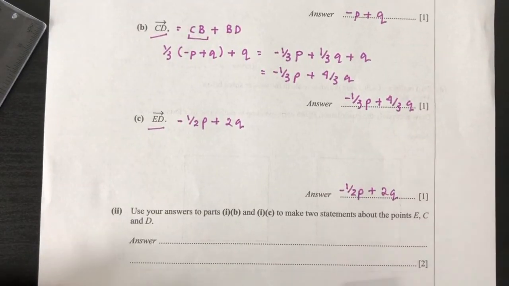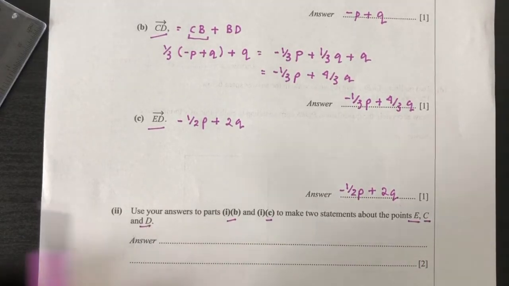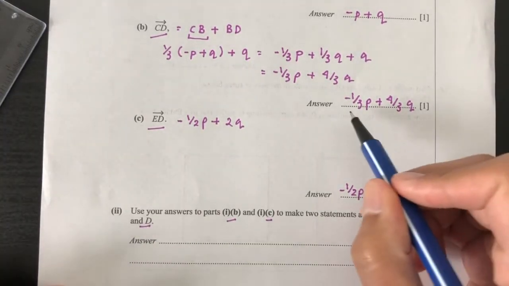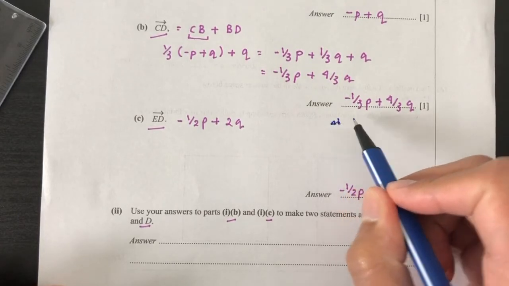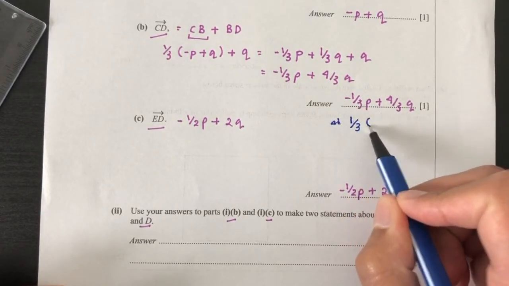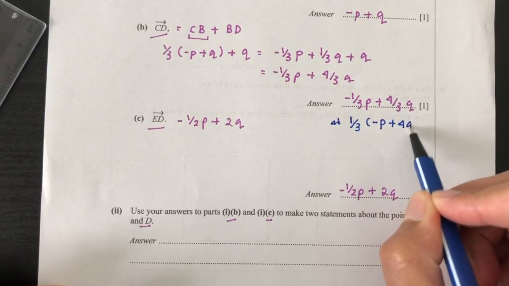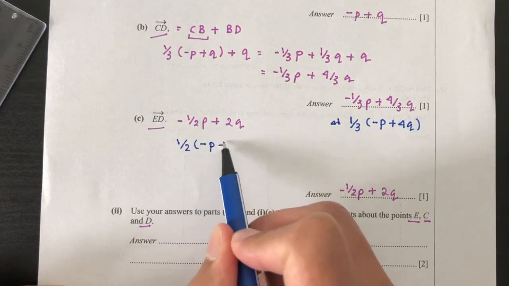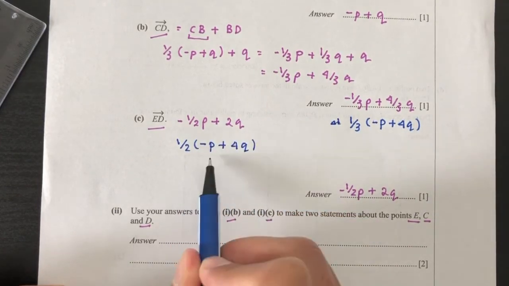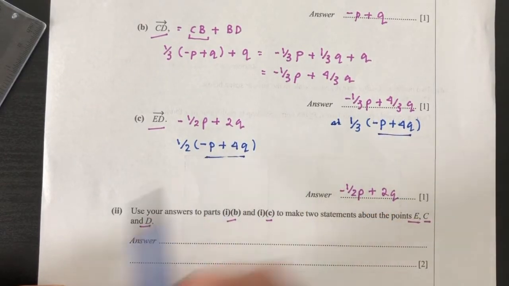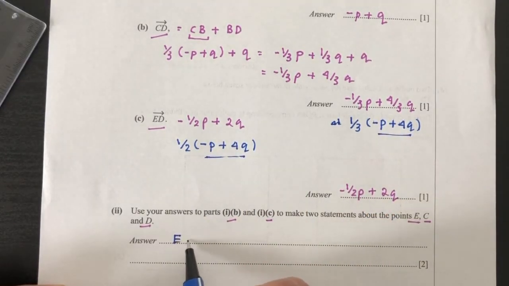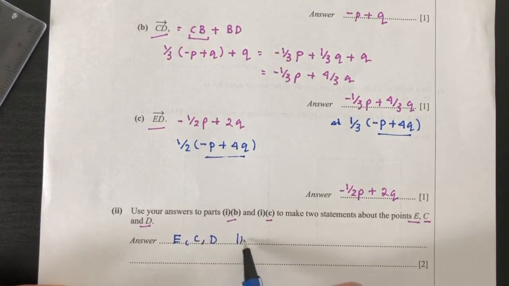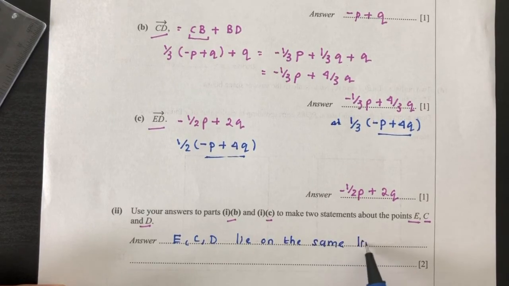Now the question is, using your values from B and C, make two statements about the points E, C, and D. So if you observe, if you take out 1 over 3 for this, you will have minus P plus 4Q. Same thing here, if you take out 1 over 2, you have minus P plus 4Q. So since the insides are the same, it means that the points E, C, and D lie on the same line. That's the first information.